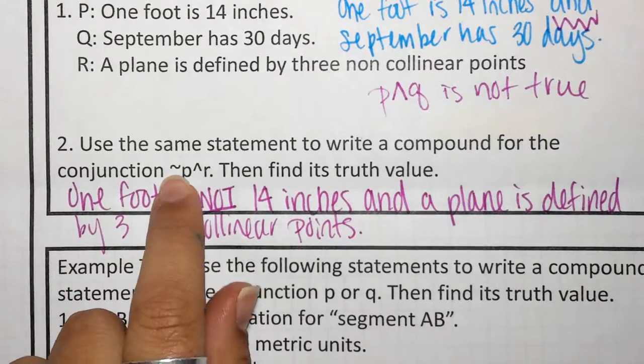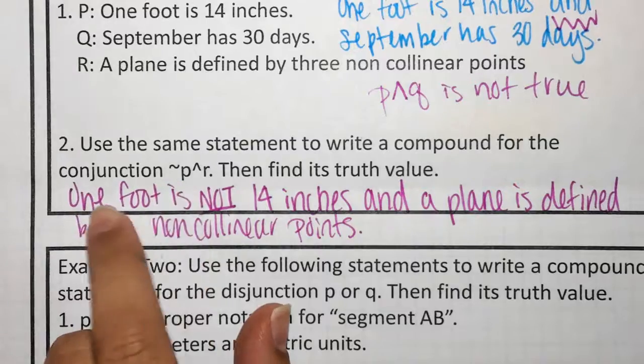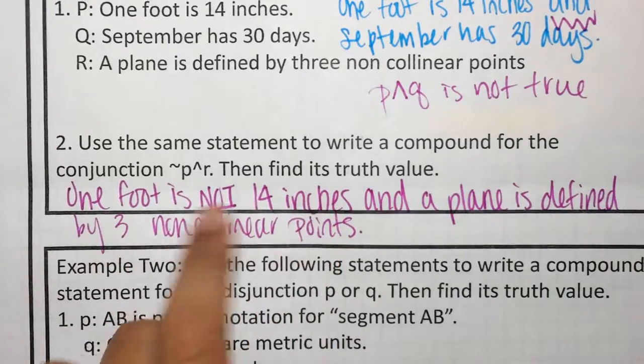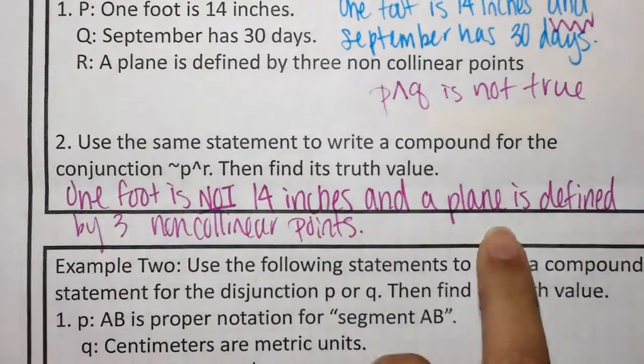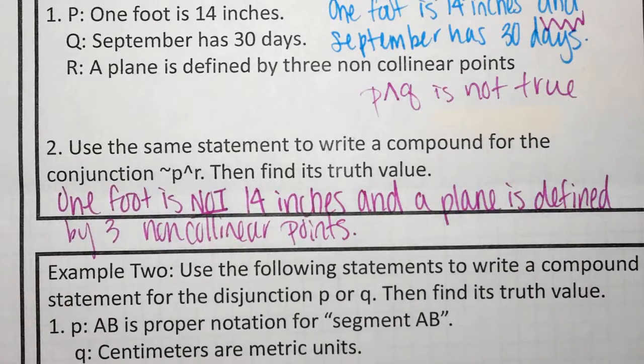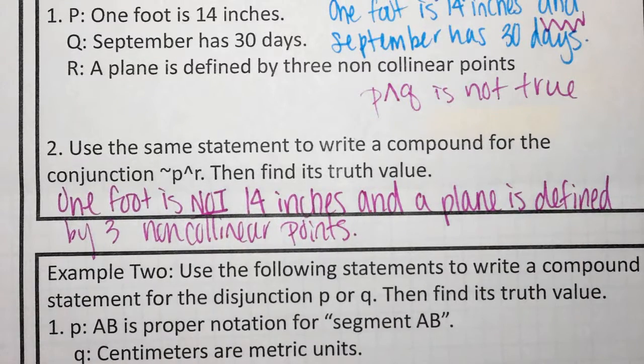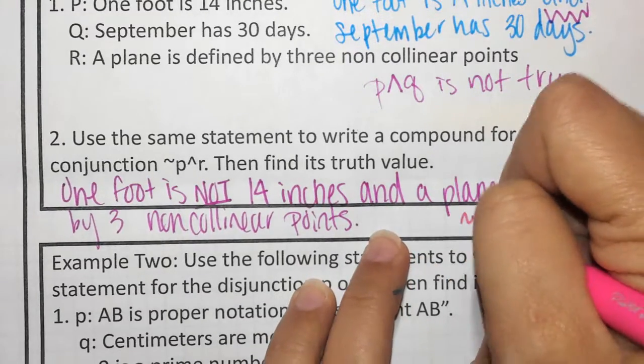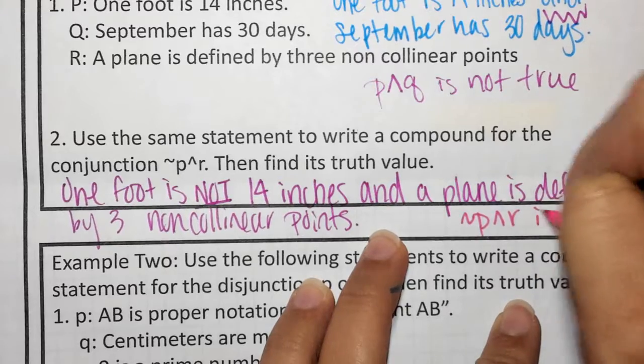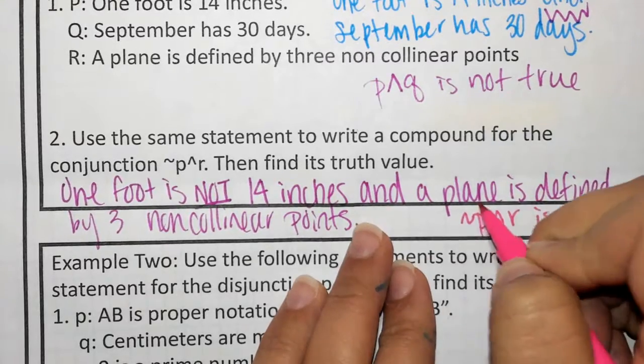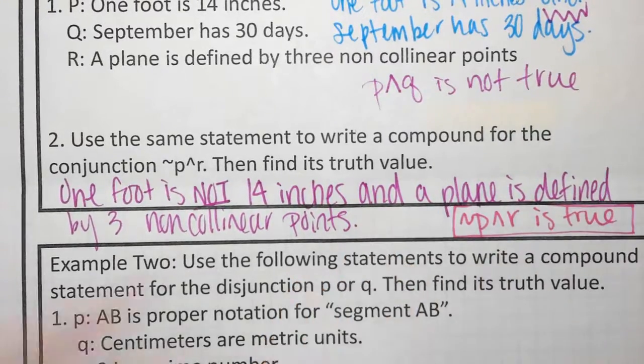So this says not P, which means that 1 foot is not 14 inches. Is that a true statement? Is a plane defined by 3 non-collinear points? If both of those are true, then the conjunction is true. So not P and R is true. That's all I want you to do.